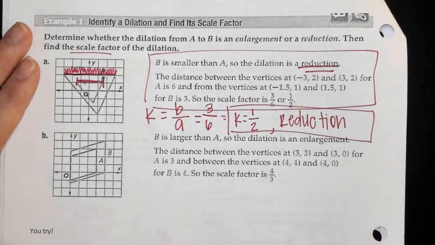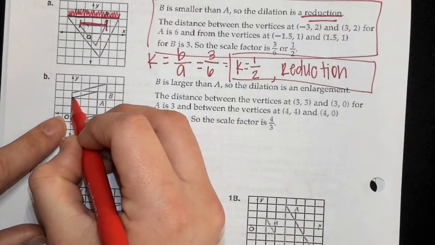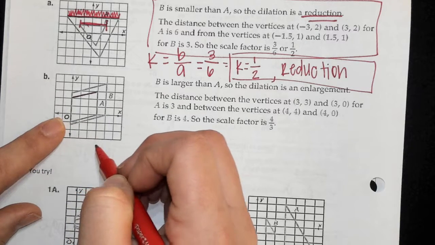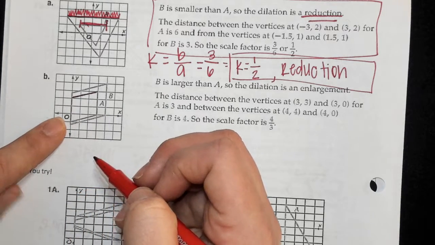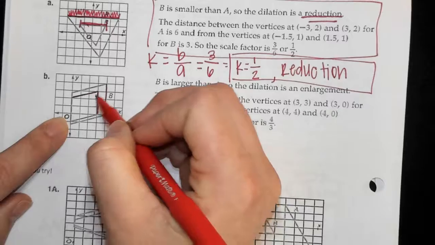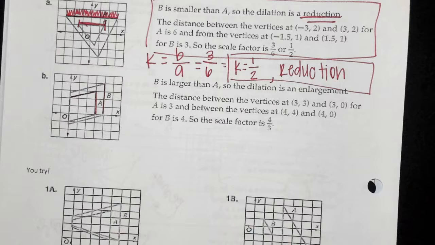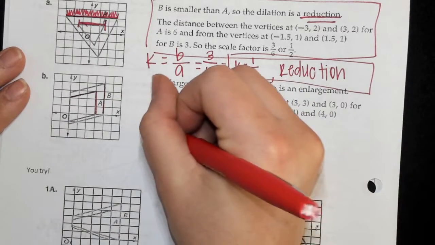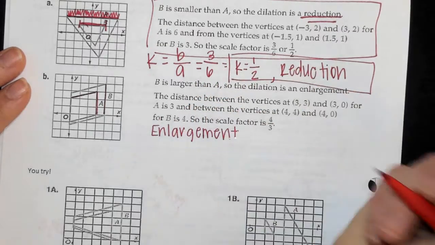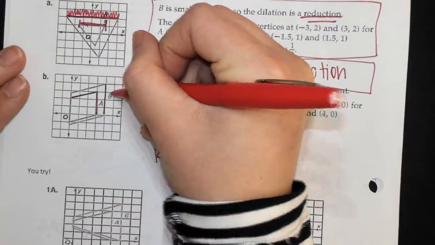Now here's the part: how do we find the boxes? Look right here. You can't count these boxes because they're not on a straight line. So you'd have to find boxes on A and B that are on straight lines. First of all, from A to B, did it get bigger or smaller? It got bigger, so it's an enlargement. To find the scale factor, you always do B divided by A. So count B first. How many boxes?